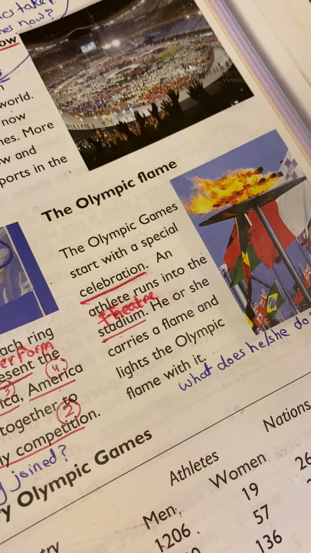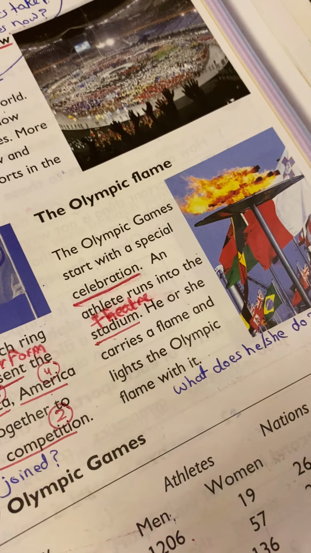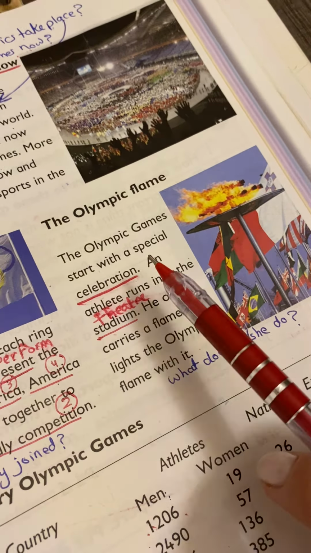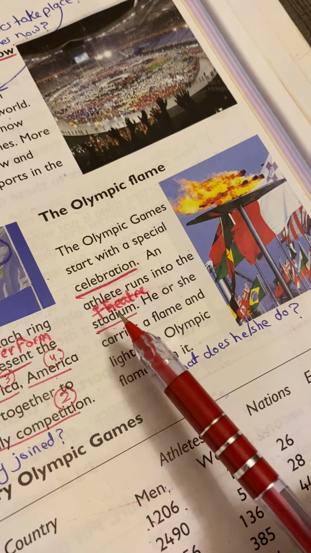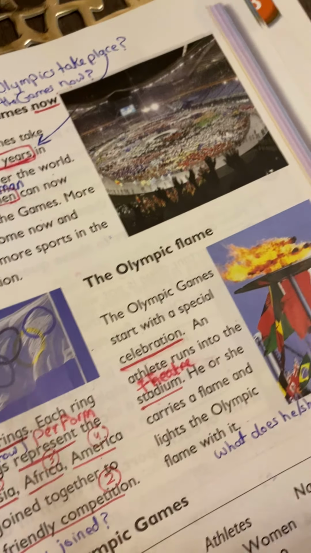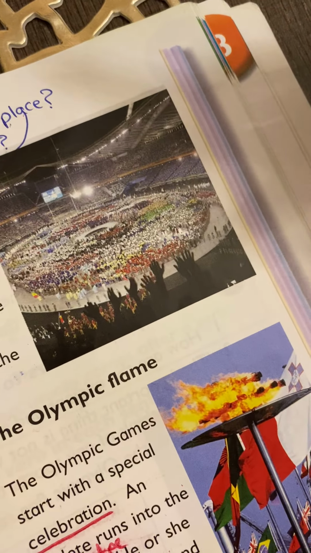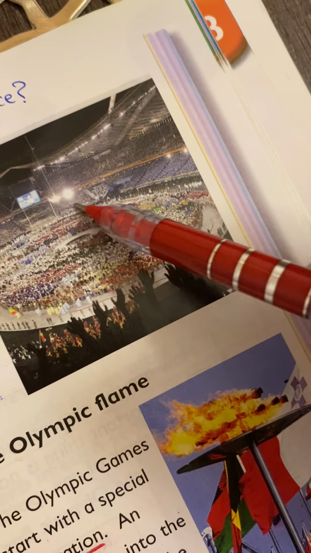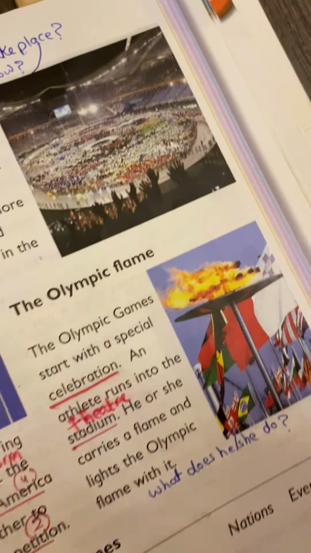So the Olympic Games start with a special party, and an athlete runs into the stadium. Stadium means theater.